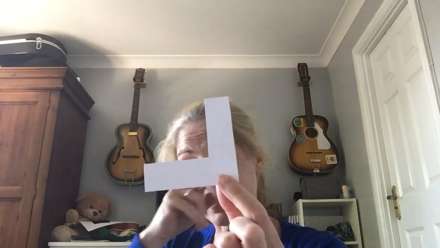So I cut out the shape. And then I start investigating it. So can I fold it this way? No, it doesn't meet, so it's not a line of symmetry. Can I fold it on the corner like I have on the vertice like I have with most shapes?